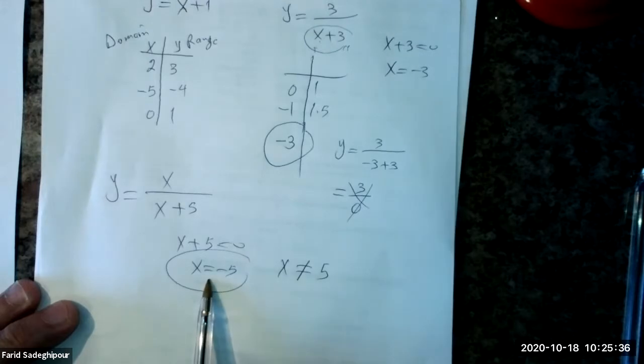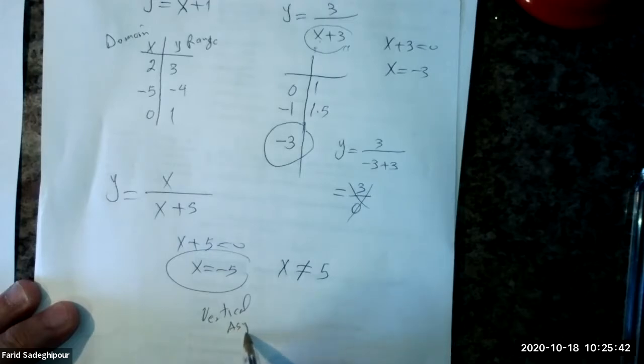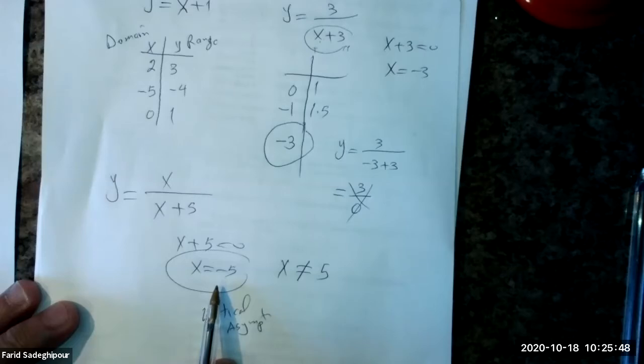That number also gives you the vertical asymptote. So when you take the denominator, set it equal to 0, you find the domain, which is all the numbers except that, and that also gives you the vertical asymptote.